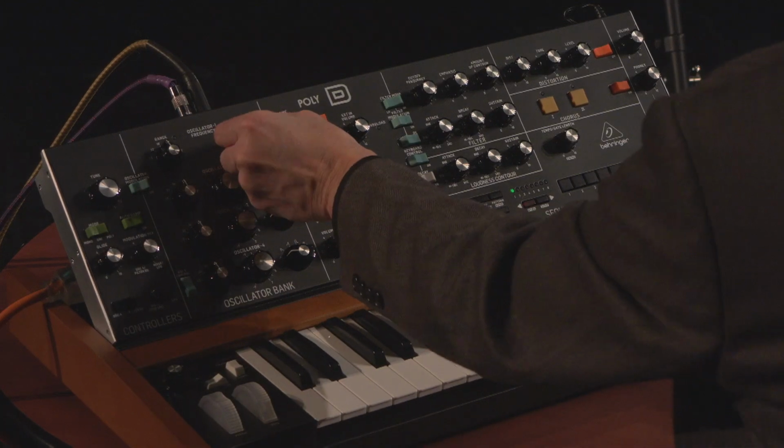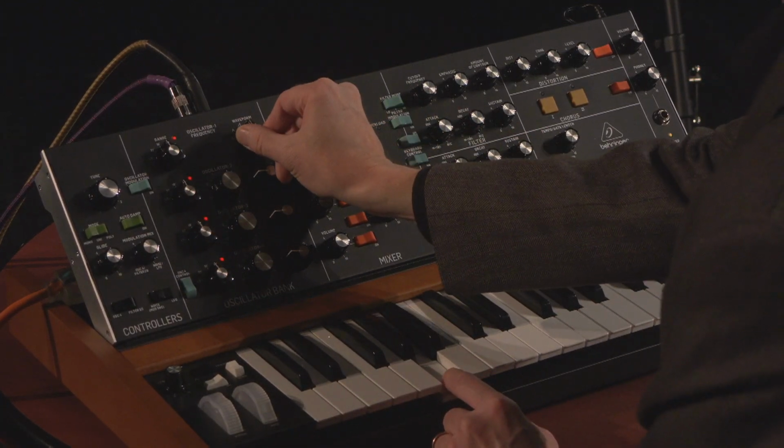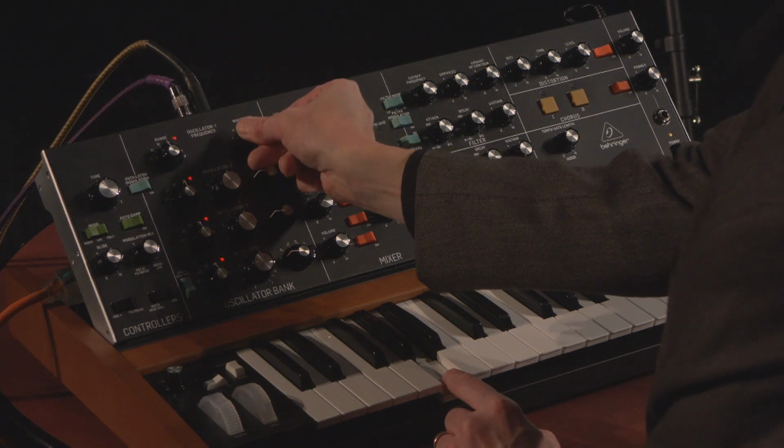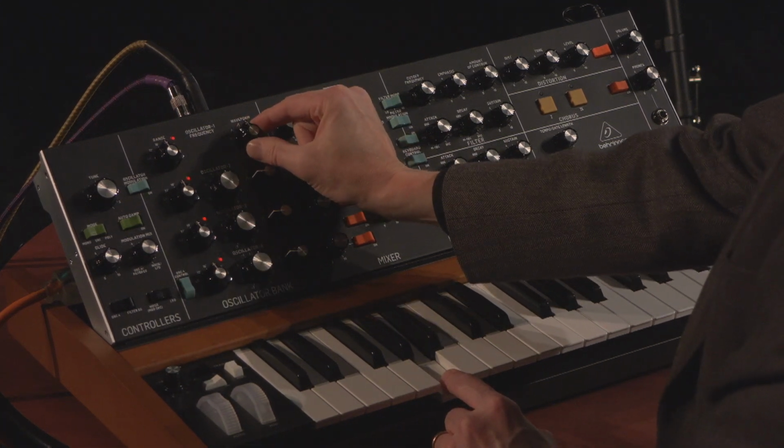And you can take a look at the oscilloscope here. And then if we reduce the duty cycle one more time, we get this kind of sound. We're changing the output of the oscillator by modifying its waveform with this switch here.